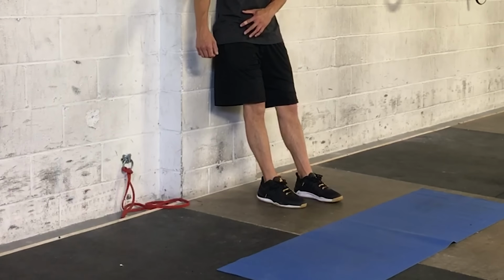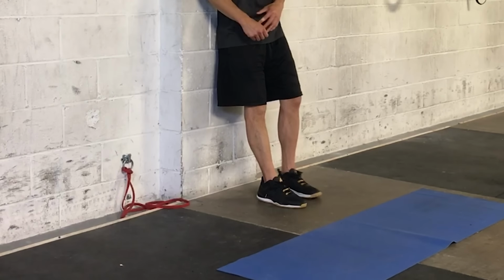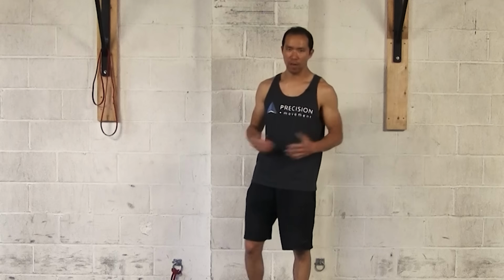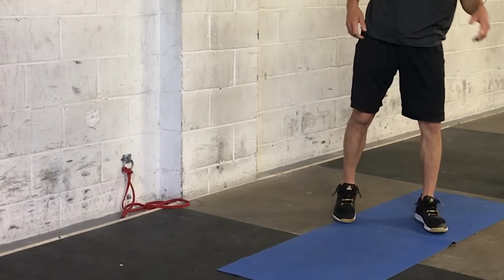This would be a low-level functional integration technique because we're using multiple joints, multiple muscle groups, and we're doing patterns that are used in everyday life and sport. Okay, so that's one technique.